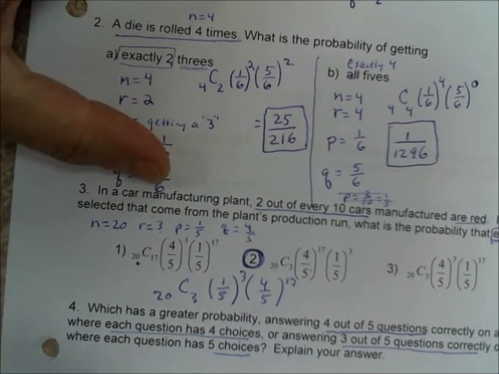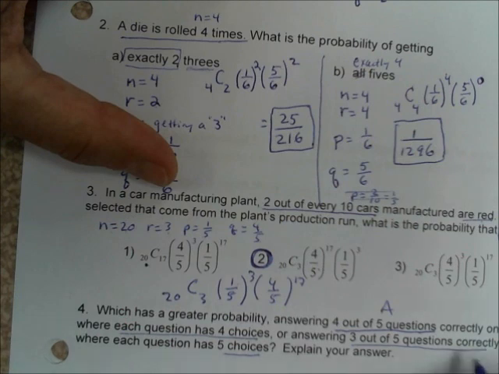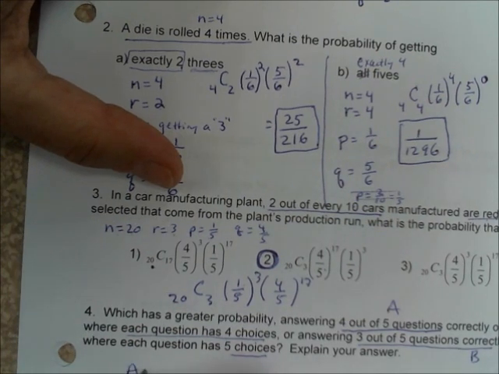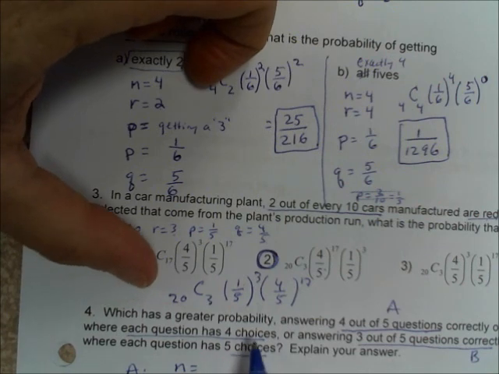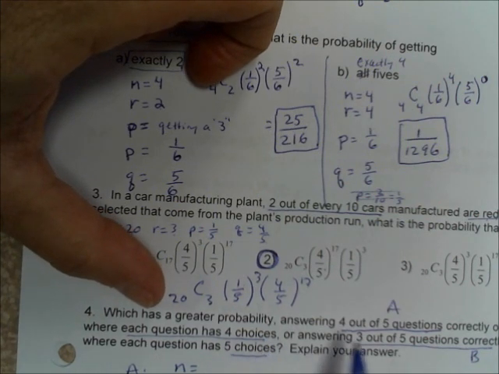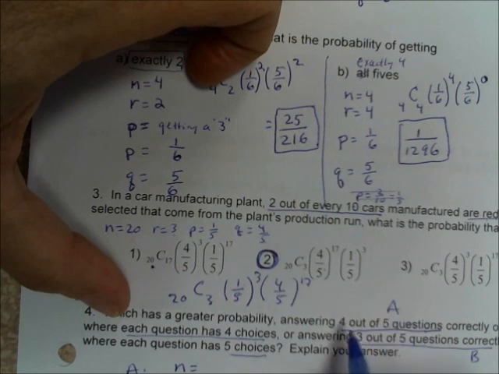Explain your answer. Well, now we have to figure out the probability of each one. So let's say this is our A version, the 4 out of 5 questions on the first multiple choice test, and this is our B version, so we can kind of separate our logic. So we have N, R, P, and Q. What's the probability of answering 4 out of 5 questions correctly on a multiple choice test where each question has 4 choices? Well, how many total things are we doing? We are answering 5 total questions.